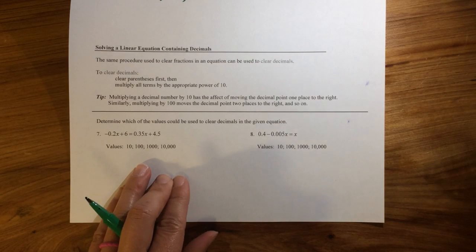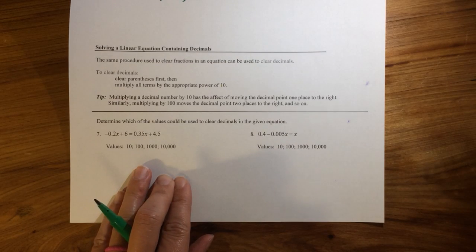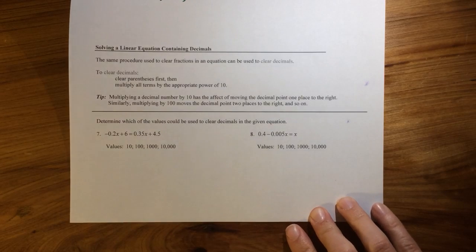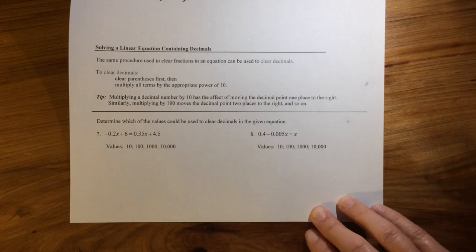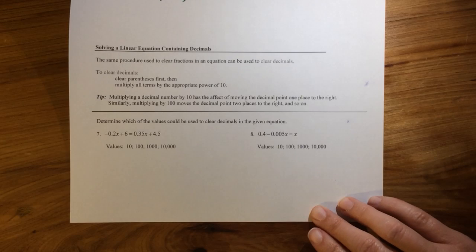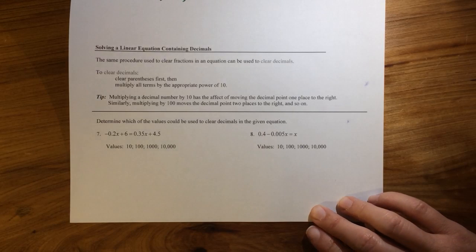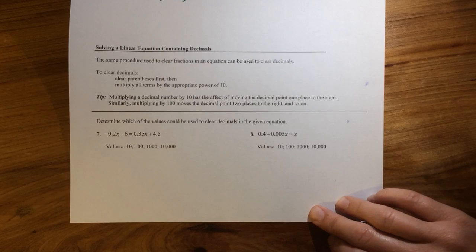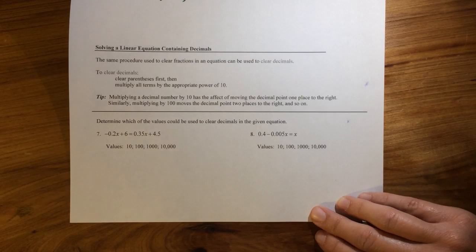Now on the agenda is the same procedure used to clear fractions in an equation, to clear decimals. We are going to multiply an equation through by versions or multiples of 10 so that we can just move the decimal over however many spaces we need to. So to clear decimals, clear parentheses first, if there are any, and then multiply all terms by the appropriate power of 10. So, hot tip.